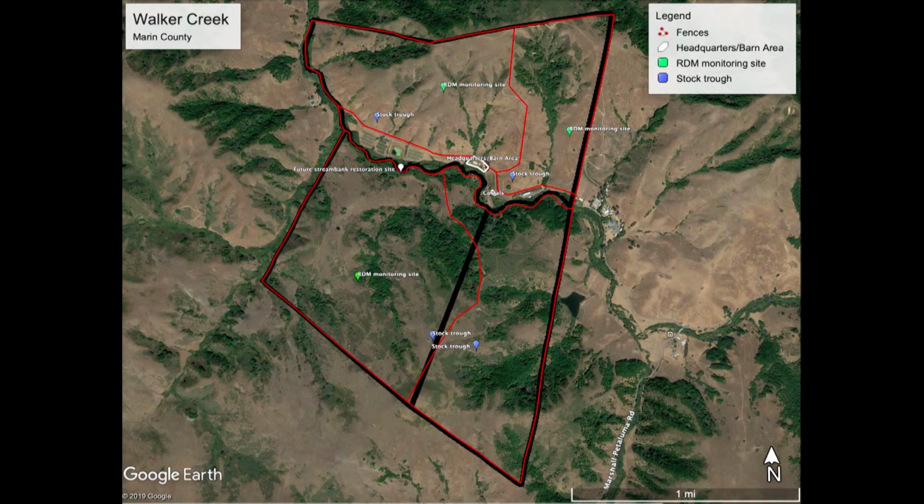And I've used those tools at the top of the toolbar on Google Earth Pro to put in these features. You'll see in red the fence lines, in black the APN or ranch boundary lines. And then I have different points here that represent stock troughs, places where I monitor on an annual basis for RDM. I've also added future stream bank restoration sites and indicated where the headquarters or the barn area is for the ranch, and then also where the working corrals are as well.